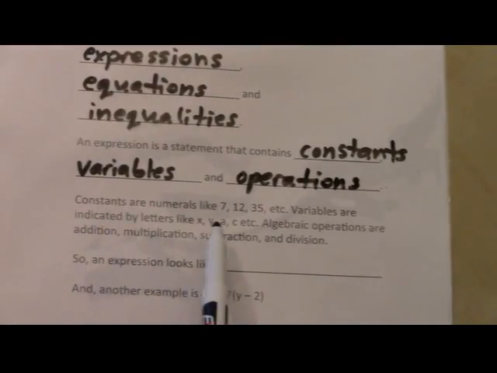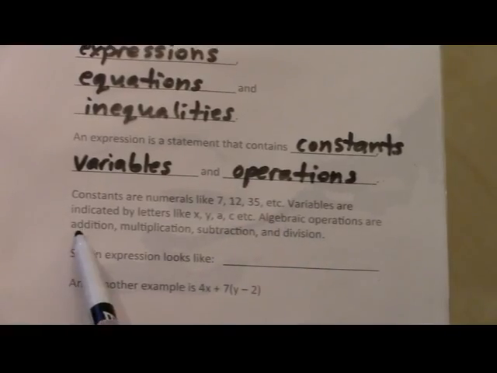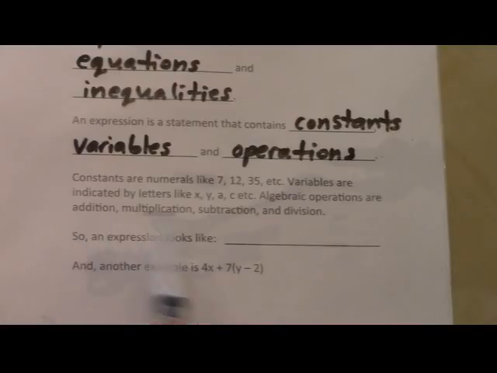Constants are your numerals like 7, 12, 35, etc. Variables are indicated by letters like x, y, a, c, etc. And algebraic operations are simply your addition, multiplication, subtraction, and division. So it's a combination of these three things.